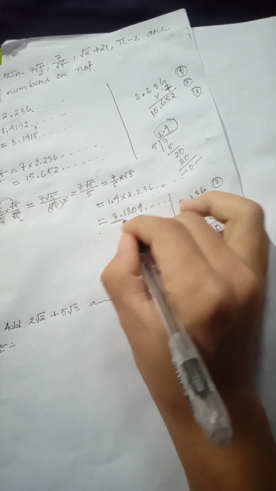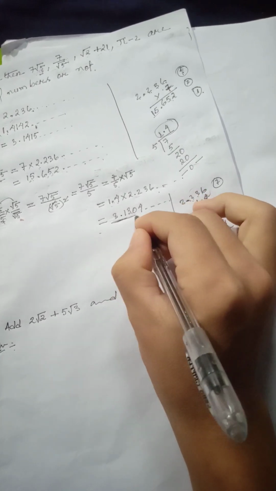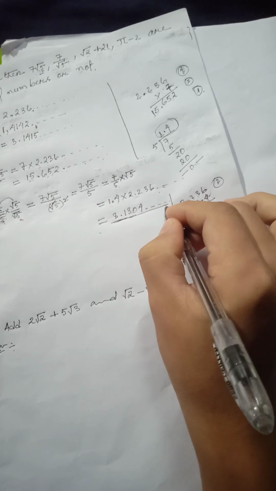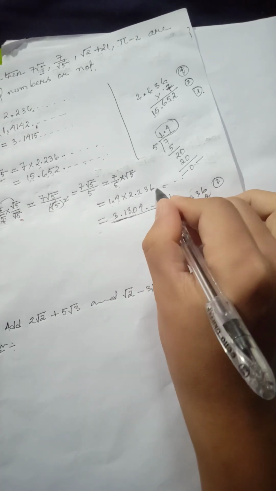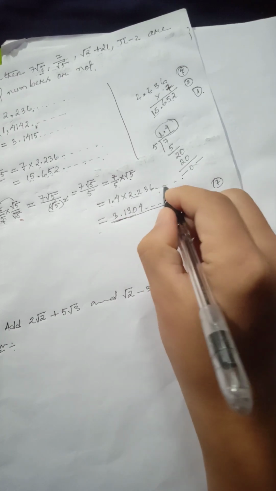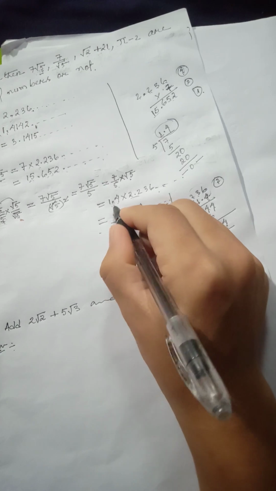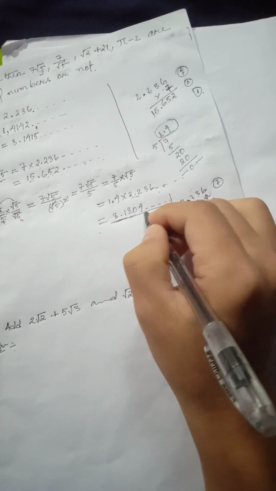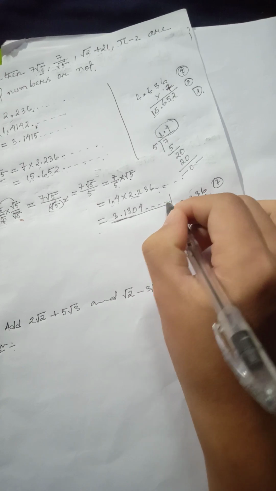This is a decimal expansion which is non-terminating. We can easily know that it is non-terminating because the decimal expansion we got for root 5 is non-terminating. Even when we multiply with 1.4, the decimal expansion we get will be non-terminating.